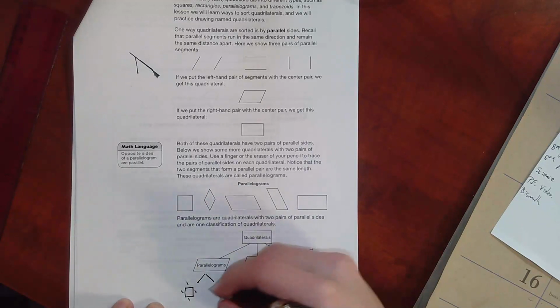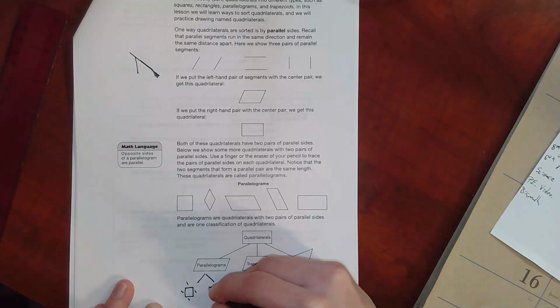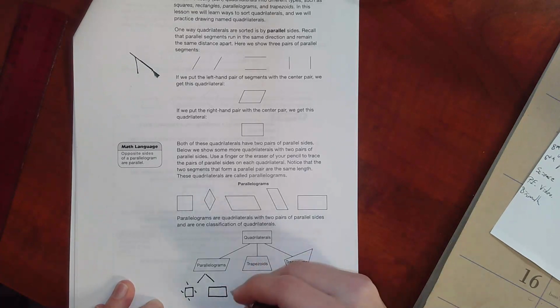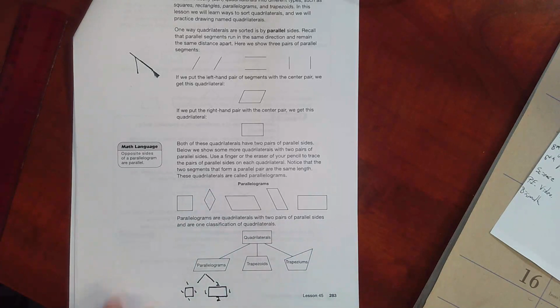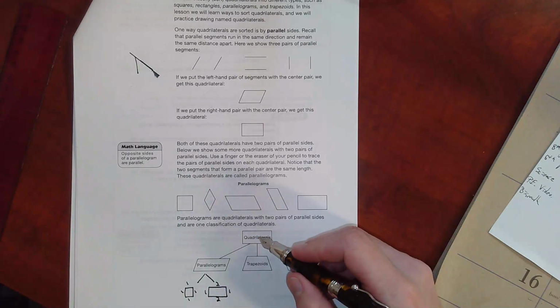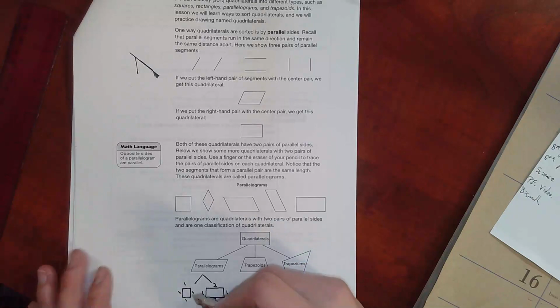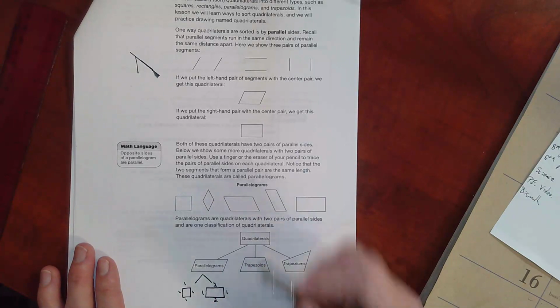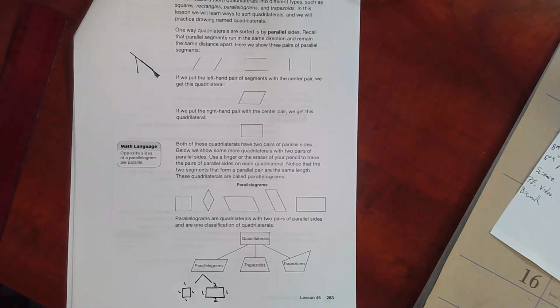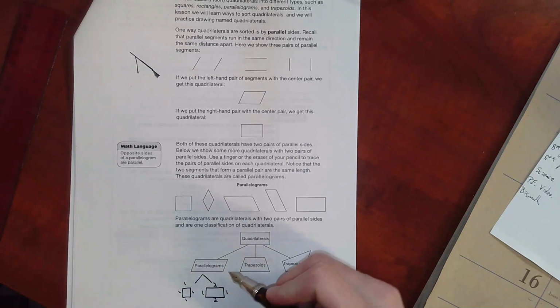You could also have a rectangle, where not only is everything parallel, but this and this are the same size, and this and this are the same size. Okay? A rectangle is a parallelogram, is a quadrilateral. A square is technically a rectangle, is a parallelogram, is a quadrilateral. But yeah, they're all parallelograms, quadrilaterals.